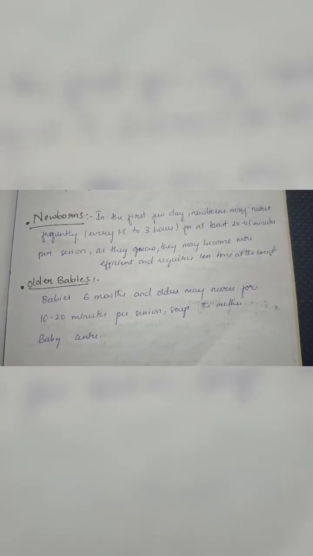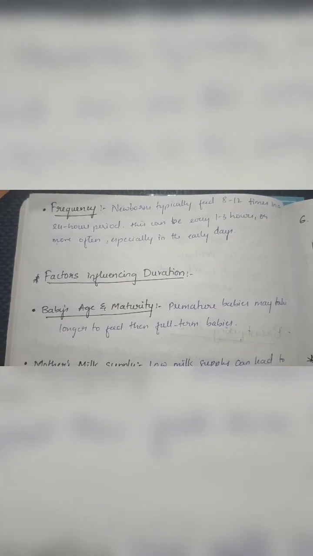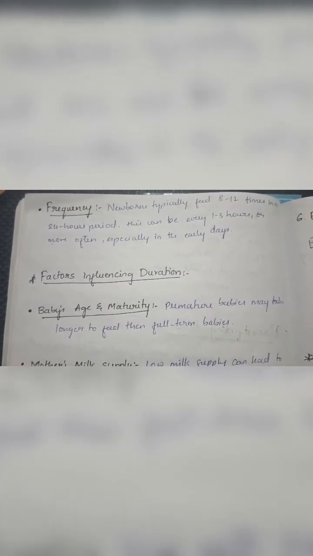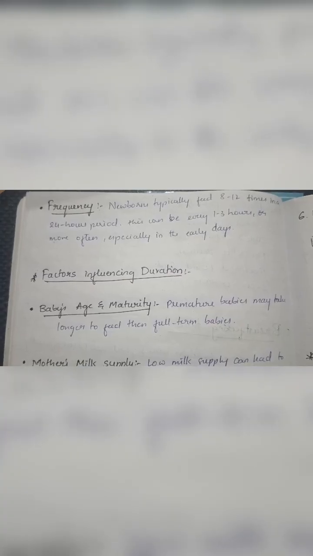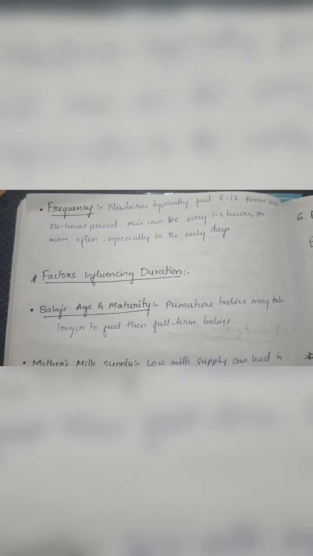Newborns. In the first few days, newborns may nurse frequently, every 1.5 to 3 hours, for at least 20 to 45 minutes per session. As they grow, they may become more efficient and require less time at the breast. Older babies. Babies 6 months and older may nurse for 10 to 20 minutes per session. Frequency. Newborns typically feed 8 to 12 times in a 24-hour period. This can be every 1 to 3 hours or even more often, especially in the early days.